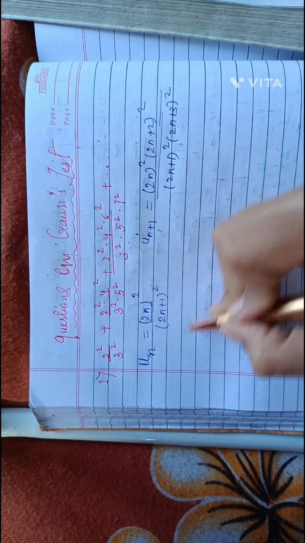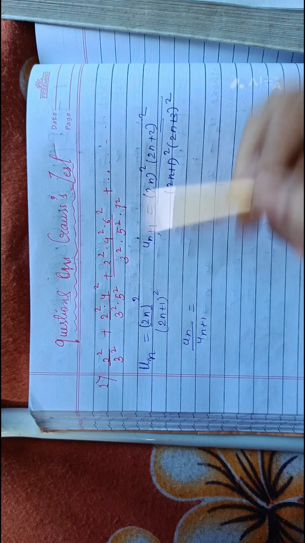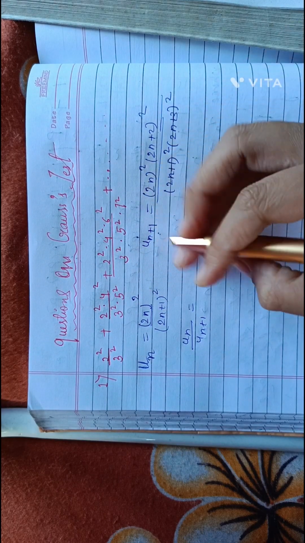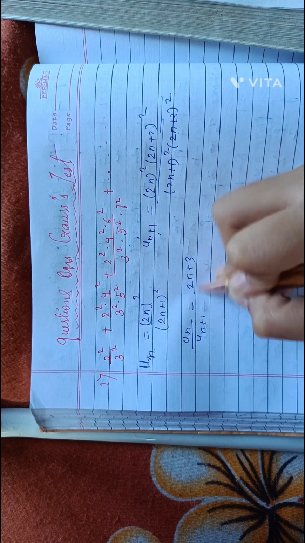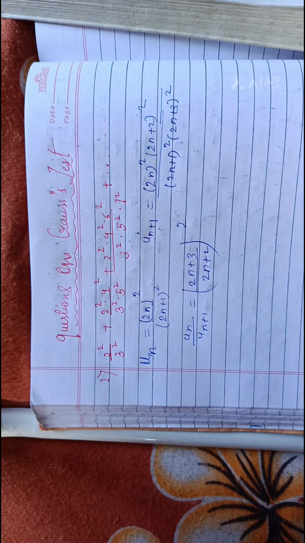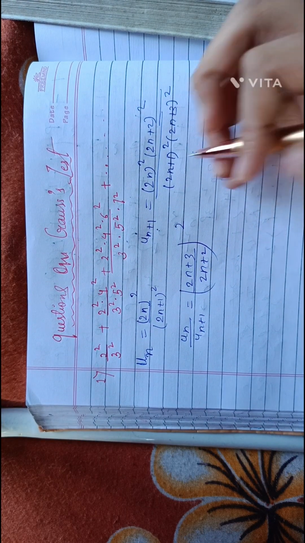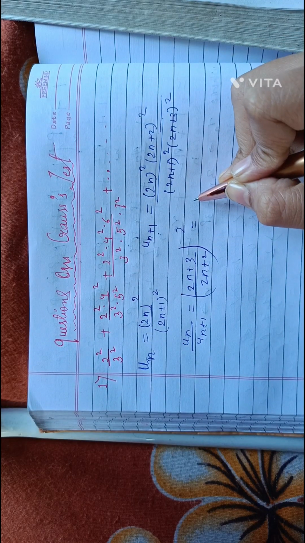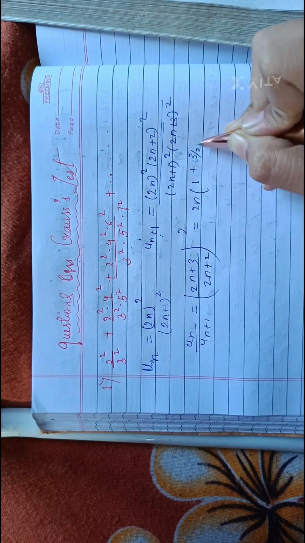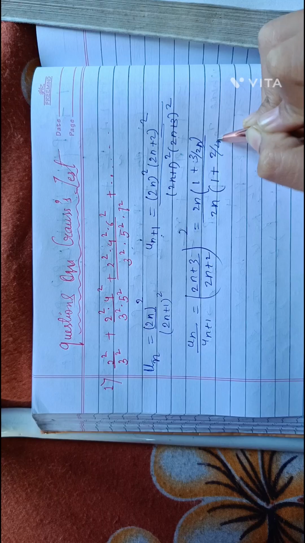Now we require the ratio, so divide this and this. We can see that this term will get cancelled and I will be left with 2n plus 3 upon 2n plus 2 whole to the power 2. Now we will take 2n common, so 1 plus 3 upon 2n, upon 1 plus 2 upon 2n.